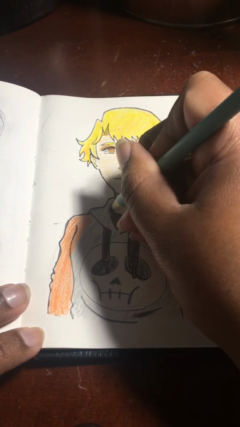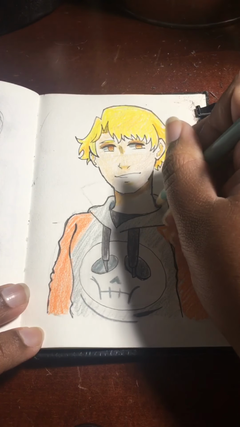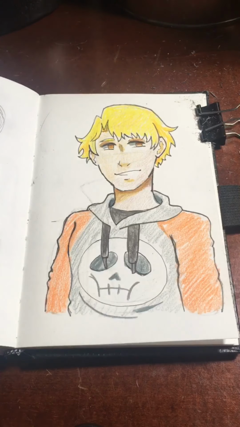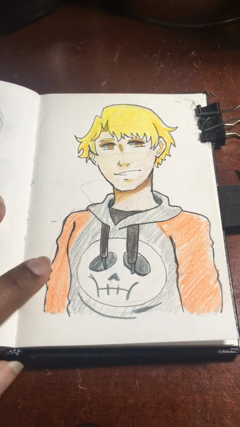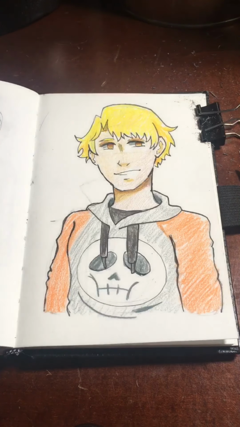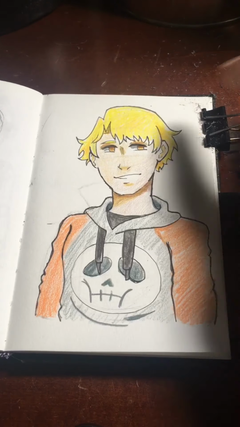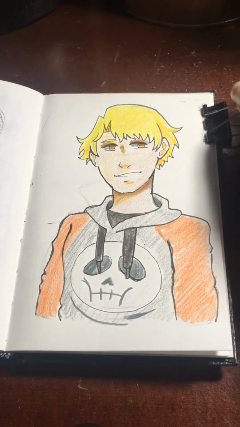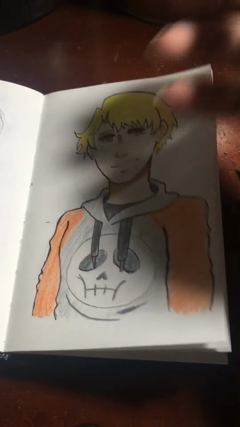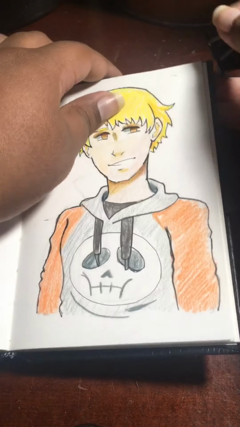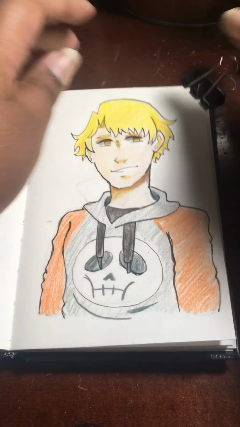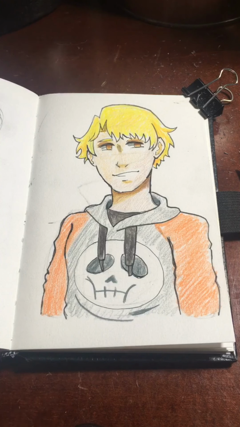Basically darkening up the parts I should be darkening. And that's how I usually do it. But I hope this helped out a little bit. Not to get too deep into this, because I'd rather do a whole different part where it's just black and white. This is just basic flat colors.